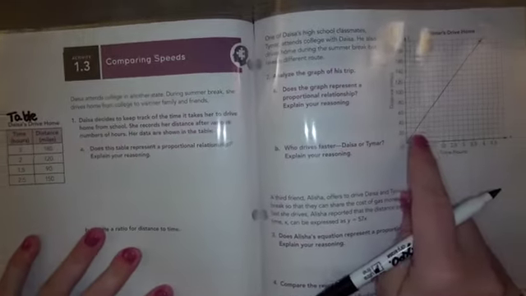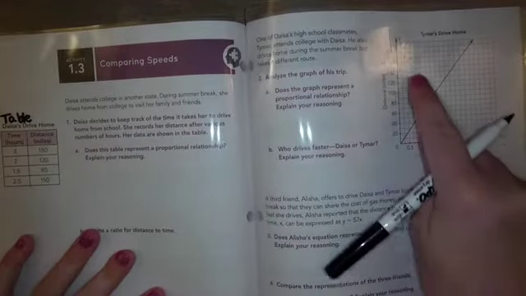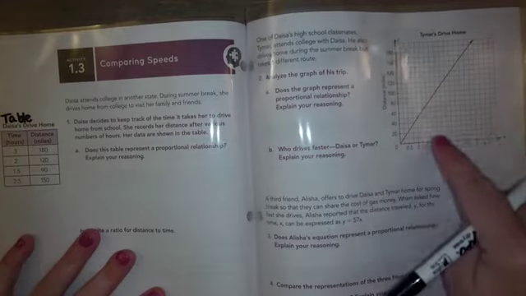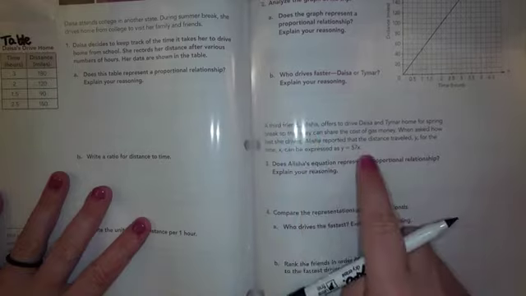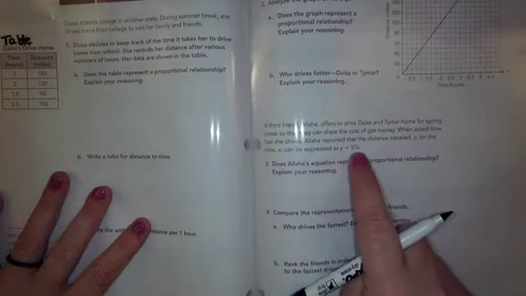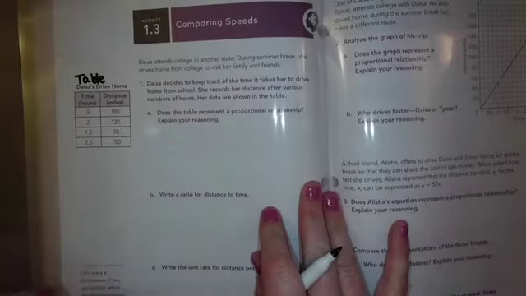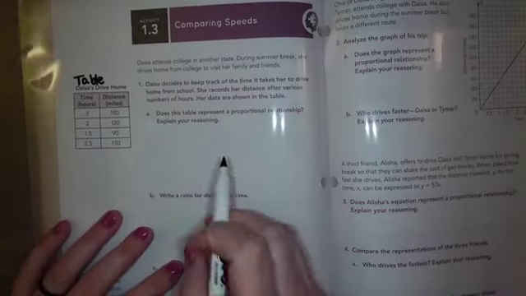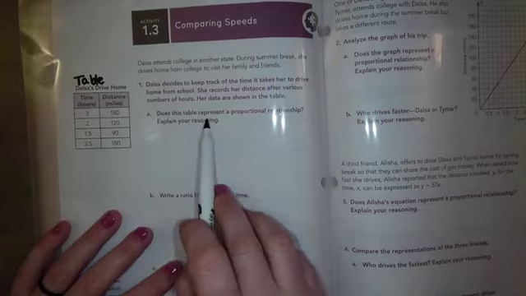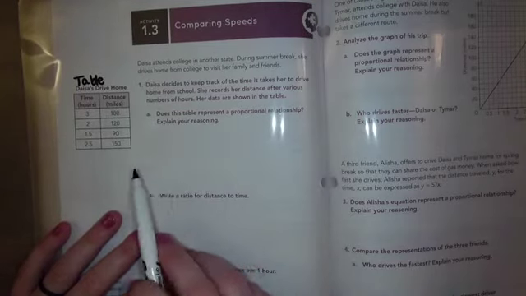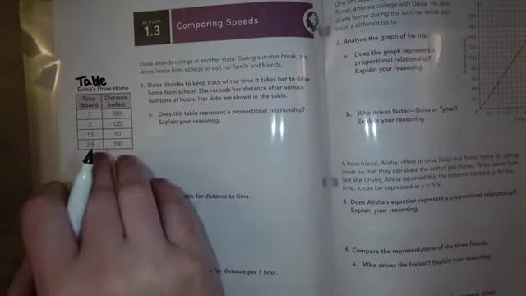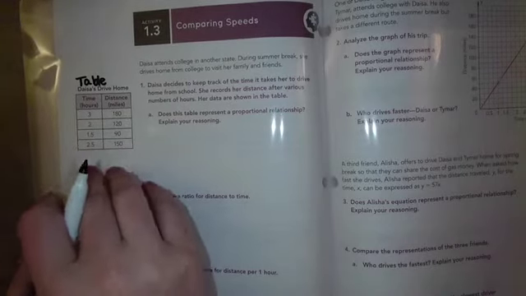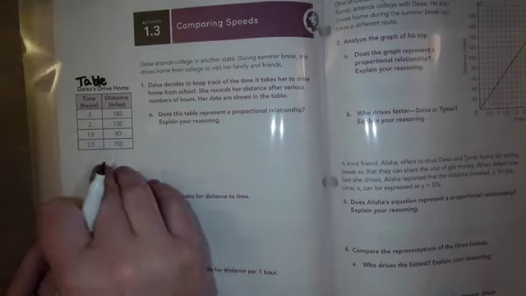And then over here, you're going to see this is Timar, and his is in a graph. This one is a third friend, Alicia, and she's going to use this as an equation. But we're just going to talk about this one for now. Does this table represent a proportional? So you see all of these questions. I'm just going to do what we're going to use this table for in Math 8.